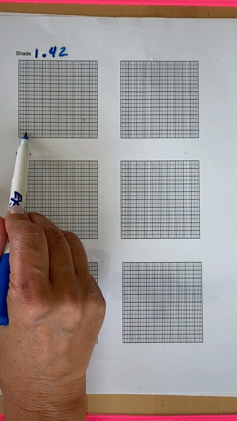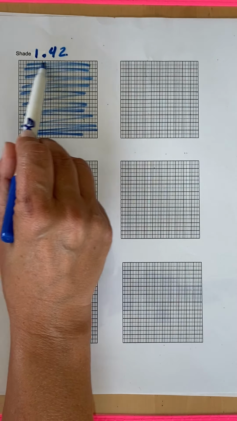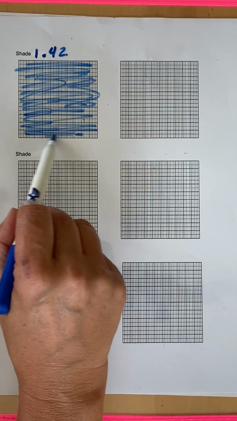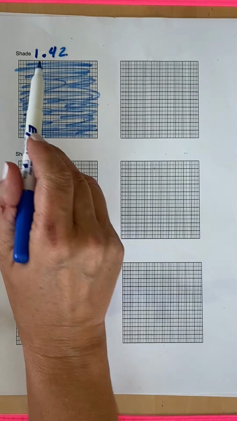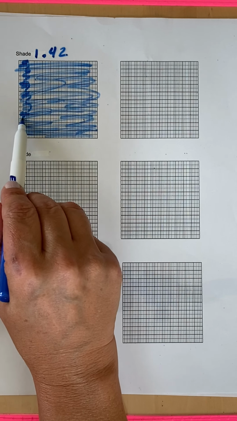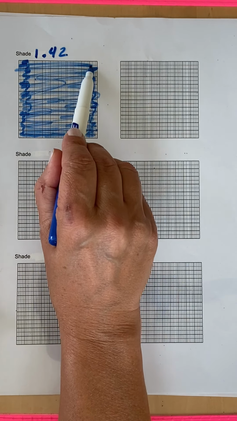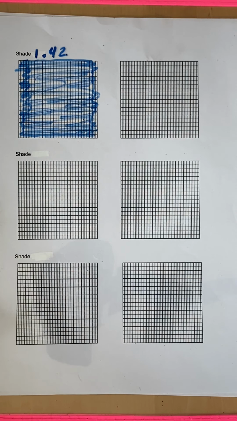So the first thing I'm going to do, I'm going to call this math shading. And if you do this, I know that you meant to shade the whole. That's going to just save you some time. So there we have the whole. If you love coloring and you want to take extra time and make it neater, to whatever level you want to make this whole neater, you may. But I know that represents one whole.